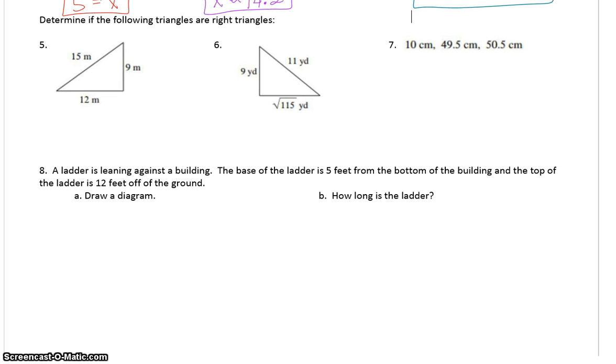Okay, let's look at 5, 6, and 7. Now we are given all three sides in these triangles, but it says determine if the following triangles are right triangles. Now remember, the Pythagorean theorem only works for right triangles, so we're going to test to see if it's correct. Remember that the hypotenuse is the longest, so C has to be the longest side that you are given.